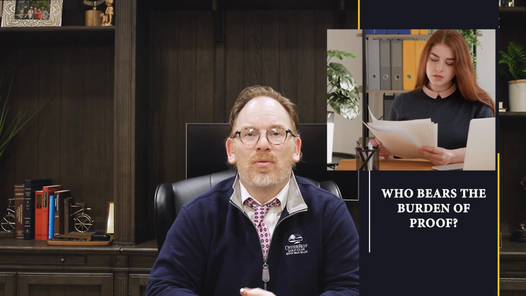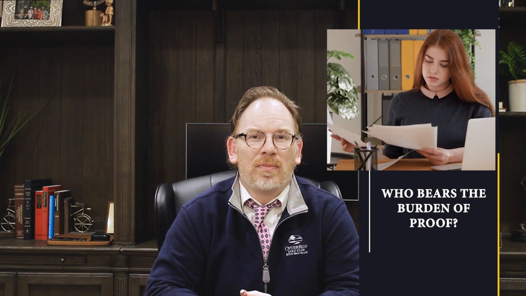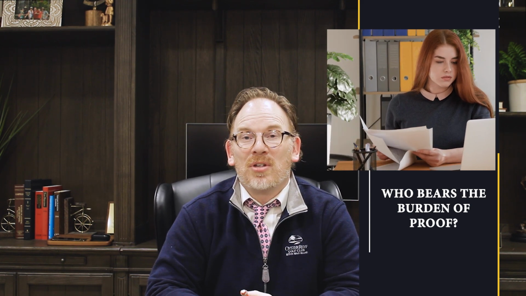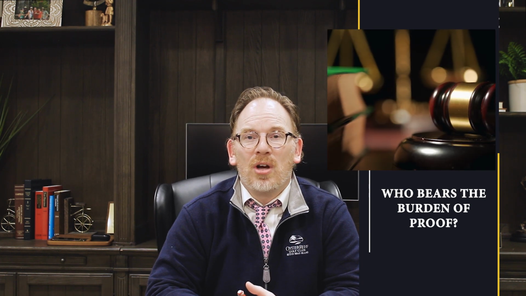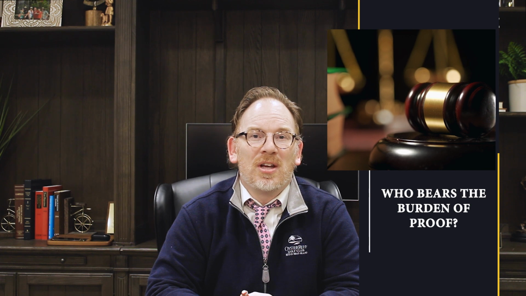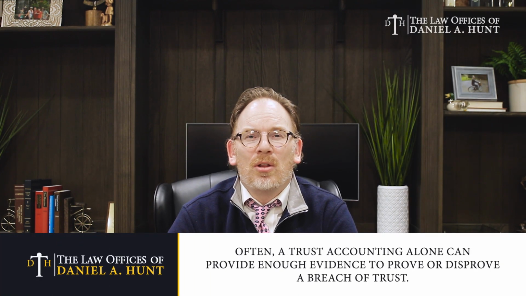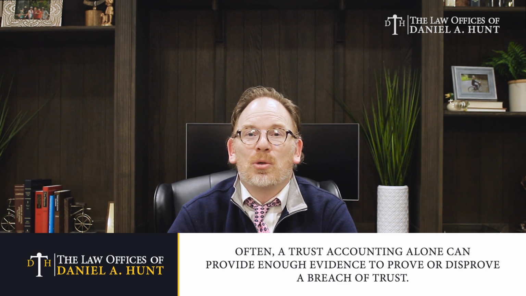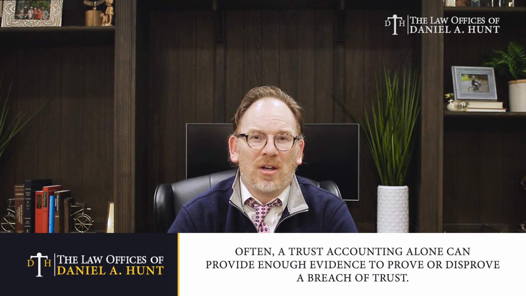If a beneficiary chooses to file a petition with the court to remove a trustee, the burden of proof will rest on them as the petitioner to prove that the trustee has committed a breach. This means the beneficiary will have to present sufficient evidence to show the judge that the trustee has failed to discharge a duty owed to the trust beneficiaries and that breach has caused harm. Often a trust accounting alone can provide enough evidence to prove or disprove a breach of trust.